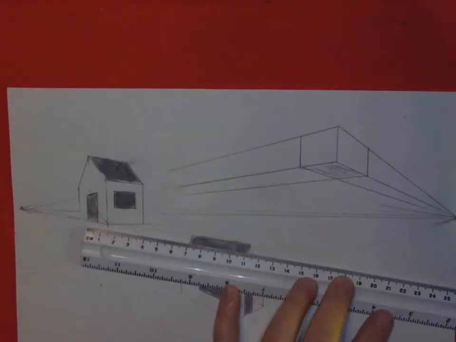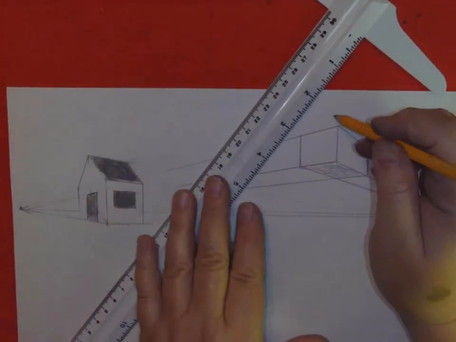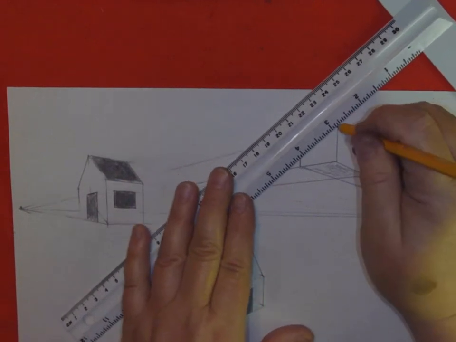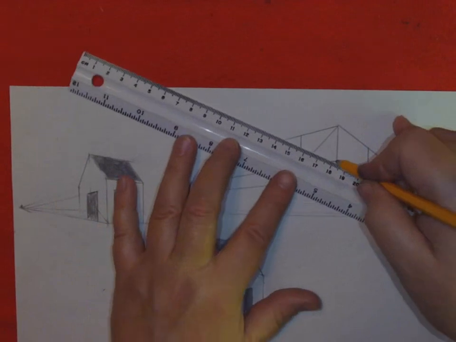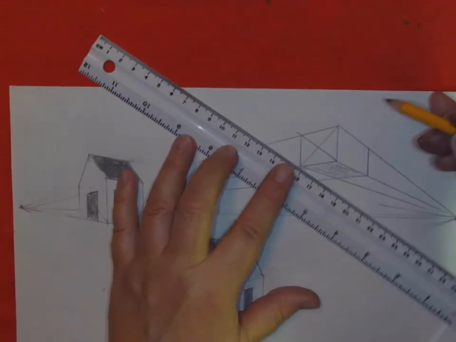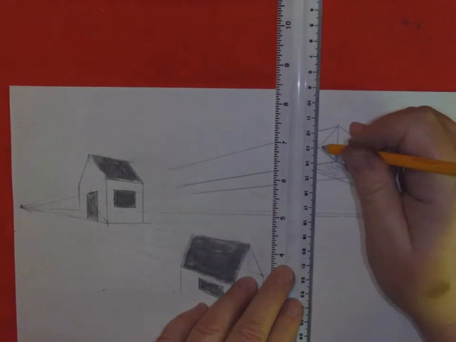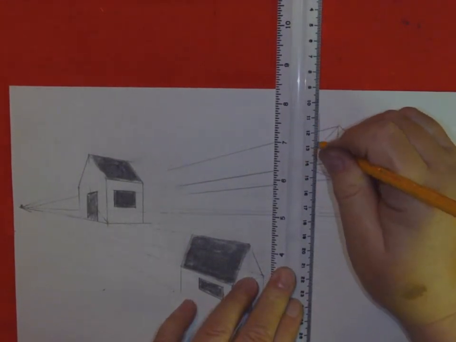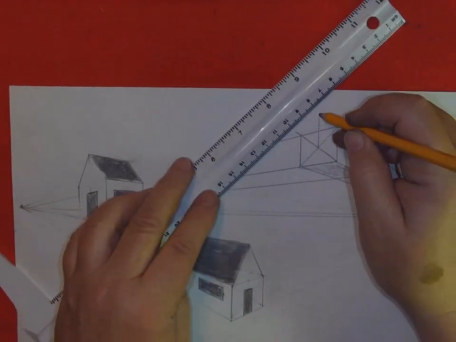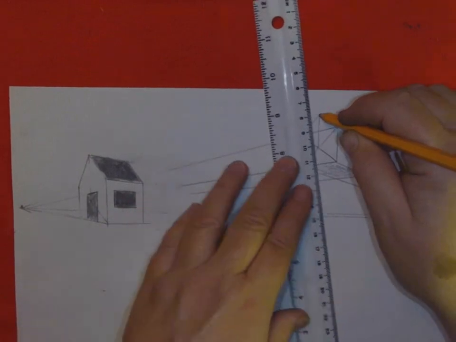Next step is to find the middle. So I think I'm going to put it on the left side again. I'm going to draw the X on the left side of the building. And then I'm going to use the bottom edge and put my pencil in the center, go up a little bit, and then connect from the center line to the corners.